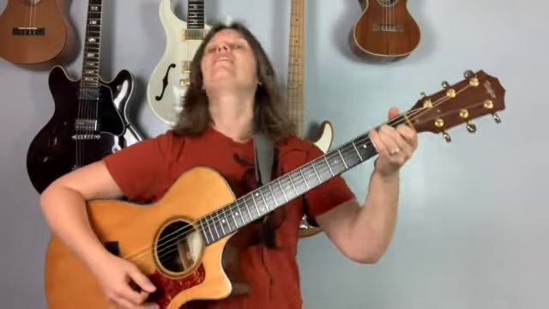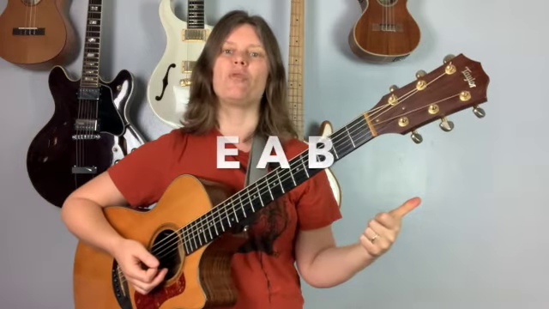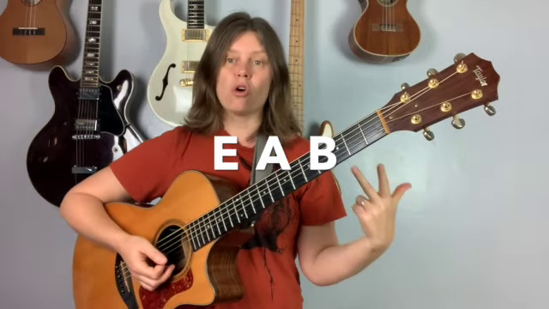Try one more key, very common one for the guitar, key of E. So E is our 1, A is our 4, B is our 5. Here's E, A, B. So we're going to have the E chord, the A chord, the B chord. If you don't know how to do a barred B, you can just play a B7.